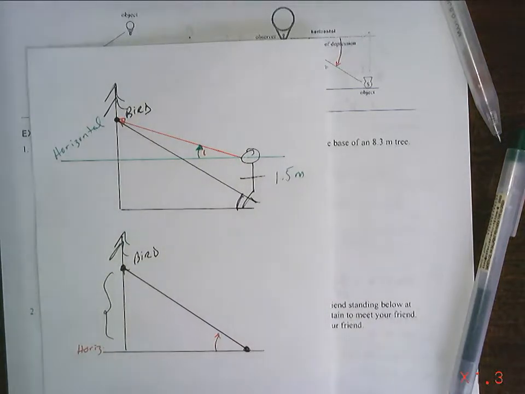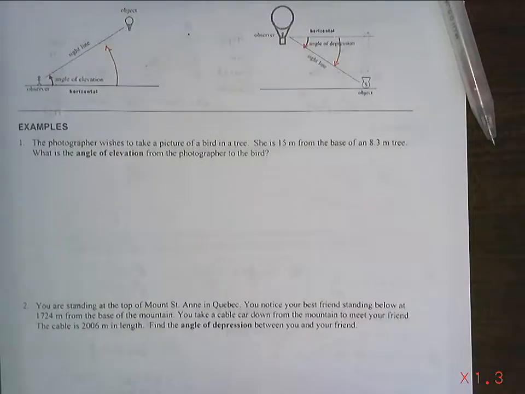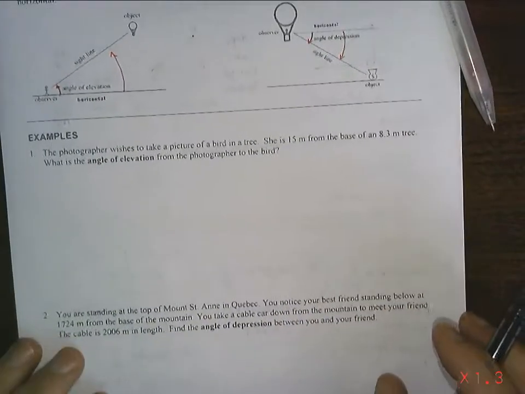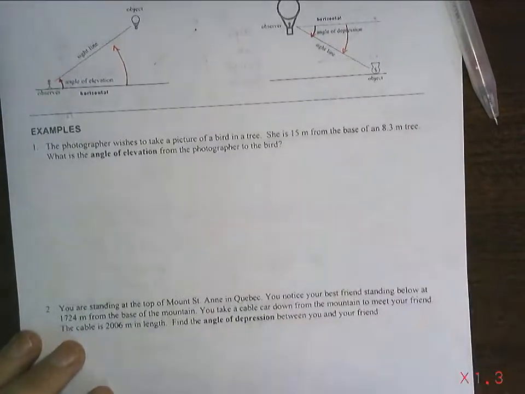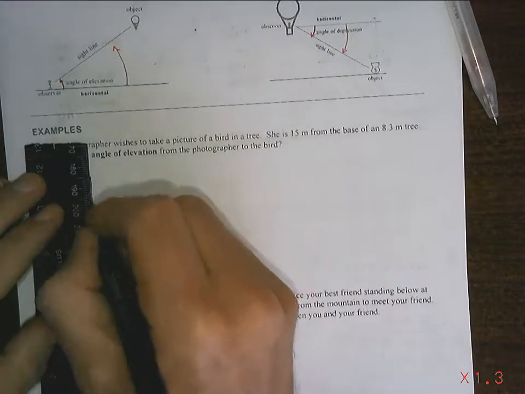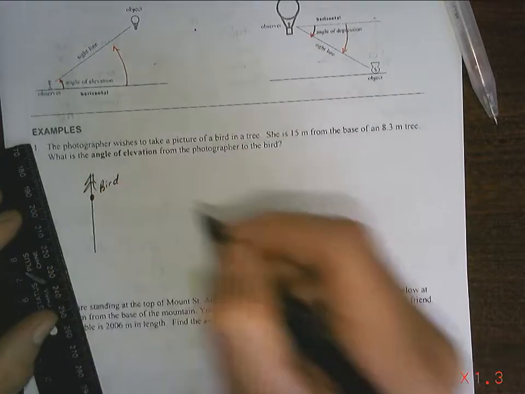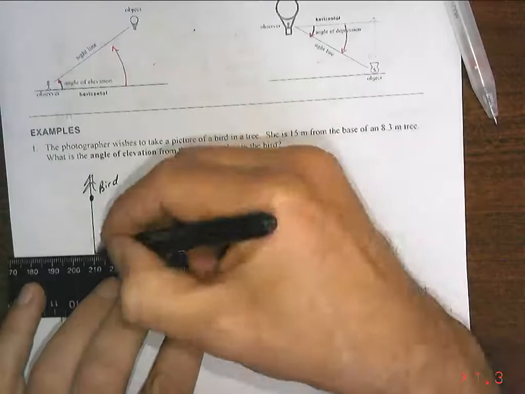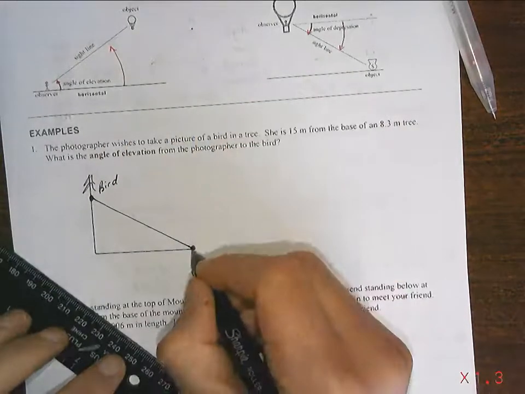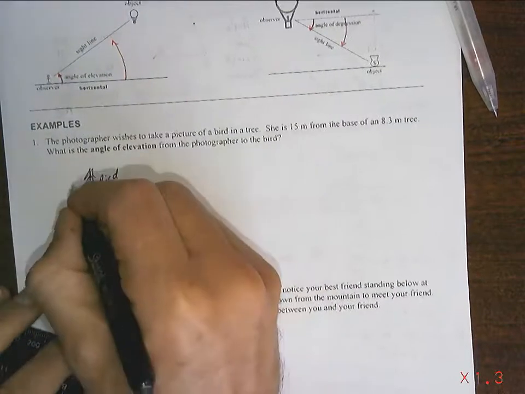So we need to pay attention to the question. I have a photographer. They want to take a picture of a bird in a tree. She's 15 meters from the base of an 8.3 meter tree. What's the angle of elevation from the photographer to the bird? Nobody cares about the photographer's height. So, here's my tree. Here's my bird. I'm really good at drawing those, aren't I? Here's my ground. Here's my photographer. Again, looks an awful lot like my bird. I'll put a P so you know the difference. I'll put a B so you know a bird.